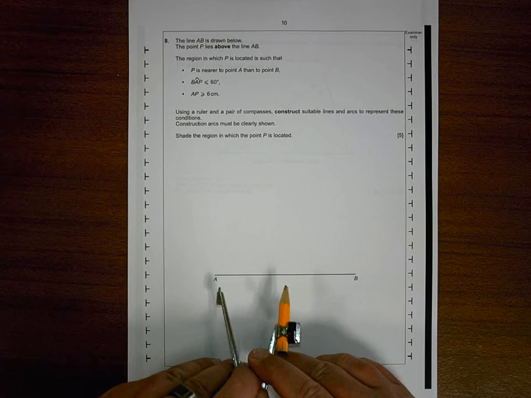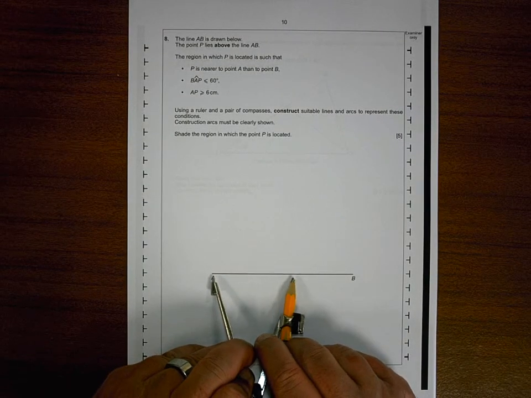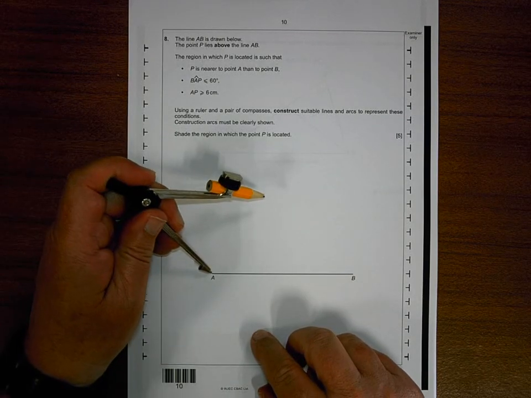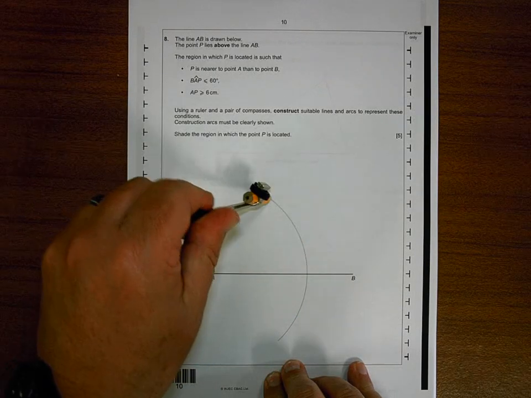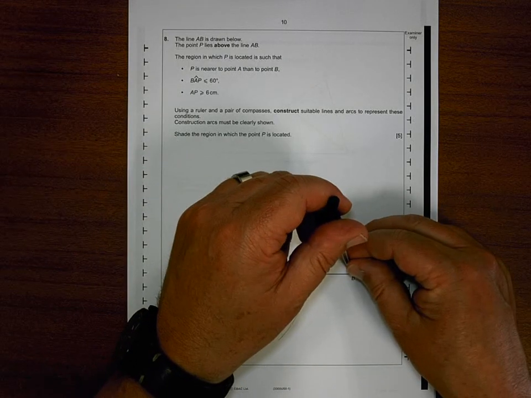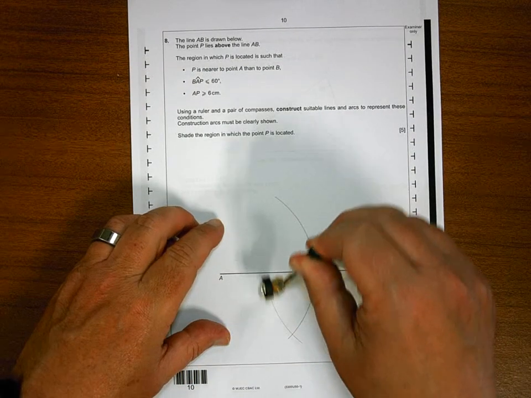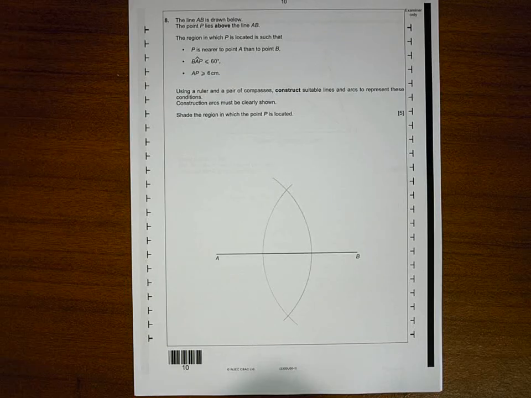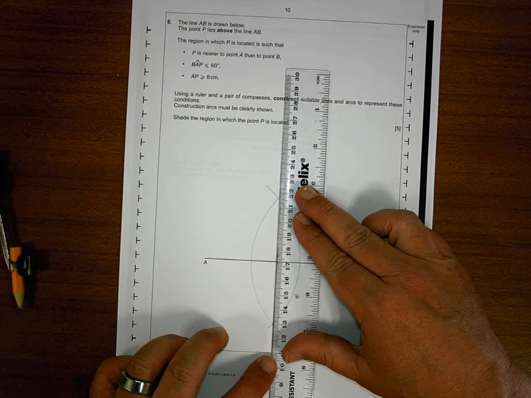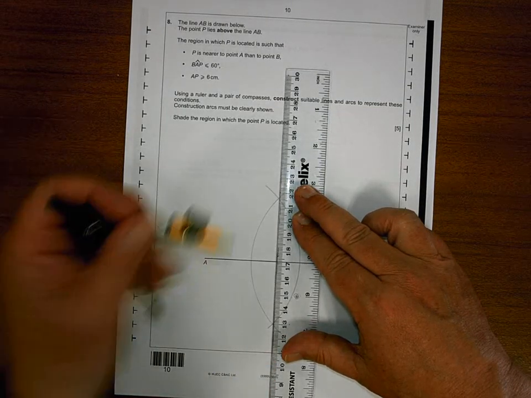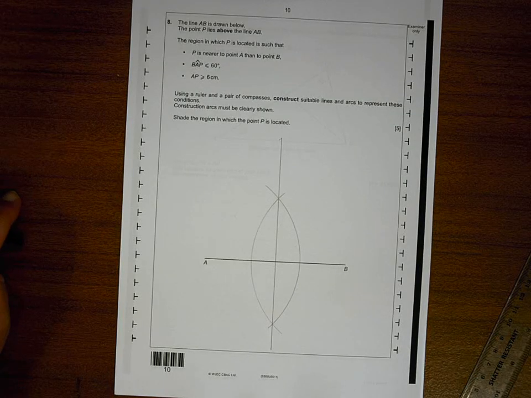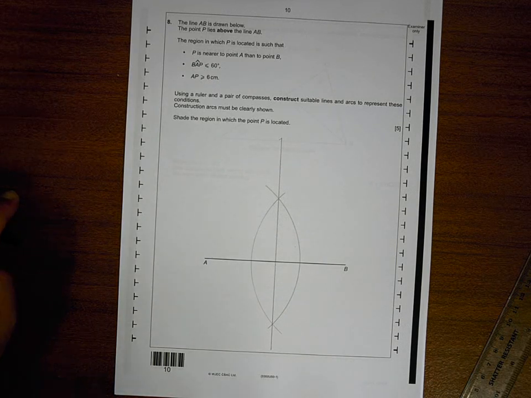Okay, so you need to open your compass so that it's over halfway. You don't have to measure it, it just has to be visibly over halfway. The compass point at A, draw your curve above and below the line. Then without changing the size of it, put the compass point at B and draw so that the 2 curves intersect. When I join those lines together, it is going to be exactly halfway between A and B and also at right angles. So that's your perpendicular bisector. P is nearer to A than to B, so it's on this side of that line.